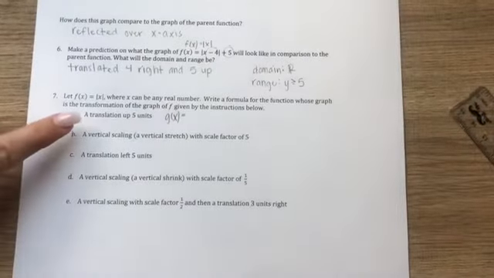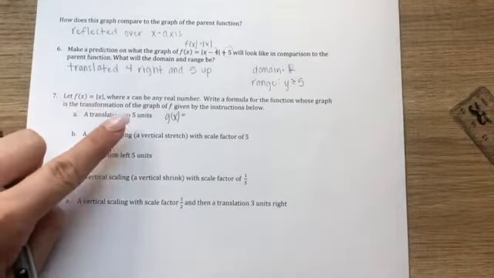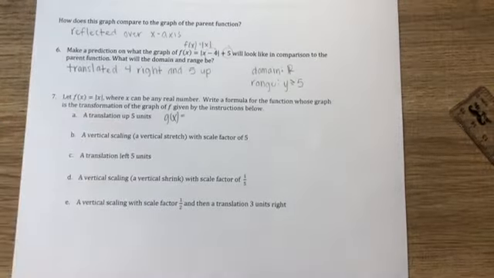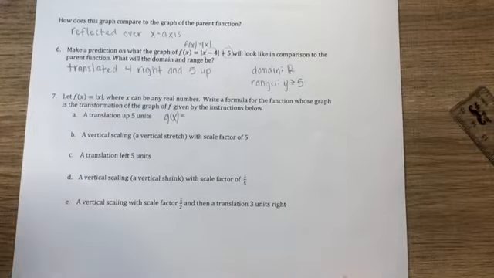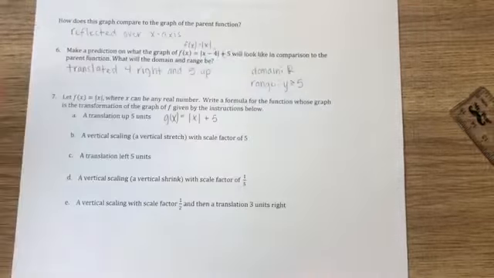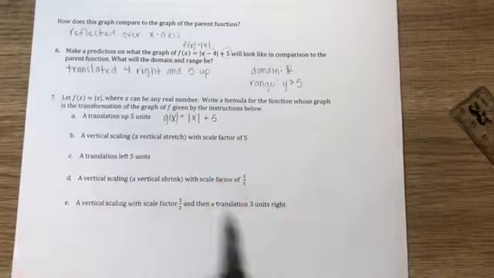So I'm going to start with g of x. And I want to take my parent function f of x equals absolute value of x, and I want to move it up 5. So remember, what moved things up and down was adding something after the absolute value bars. So I would have the absolute value of x plus 5. So this plus 5 after the absolute value bars moves it up.